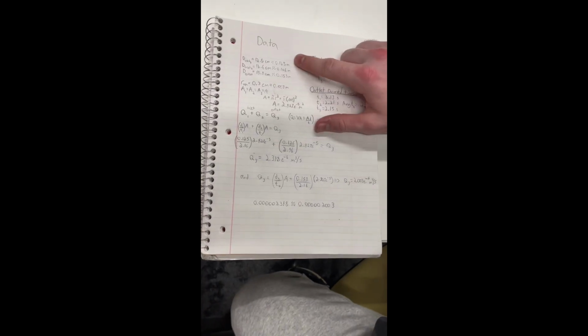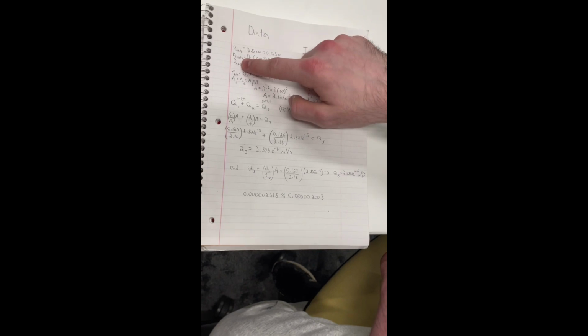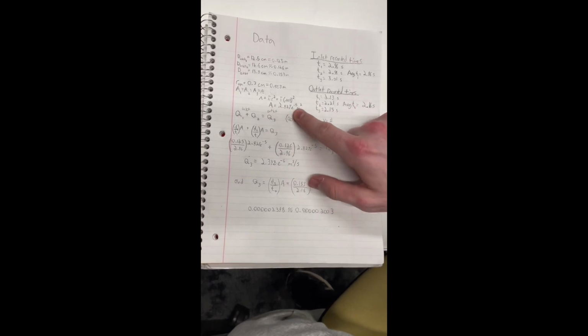So for our data from the experiment, here we have the lengths of the pipes recorded. We did the experiment 3 separate times outside of the video that we showed, and we got an average inlet time value through both tubes of 2.96 seconds. We also have the radius of the pipe, which is the same because we use the same pipe, and here we have the calculated area of that circle cross section. Now for the outlet recorded times, on those same 3 experiments, we ended up with an average outlet time of 2.16 seconds.